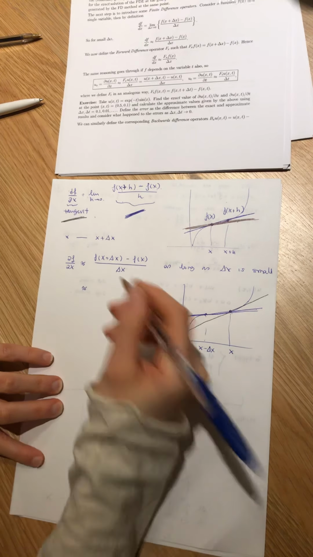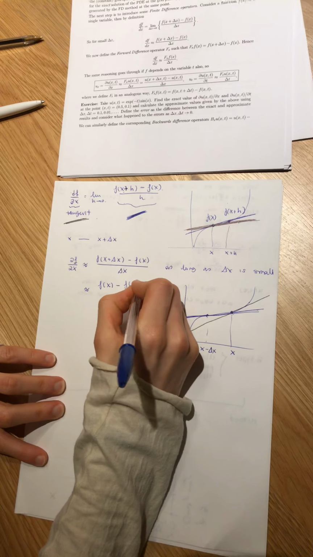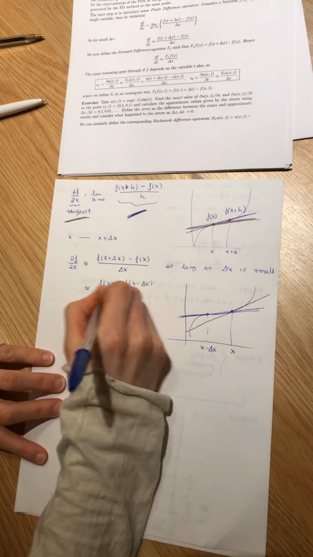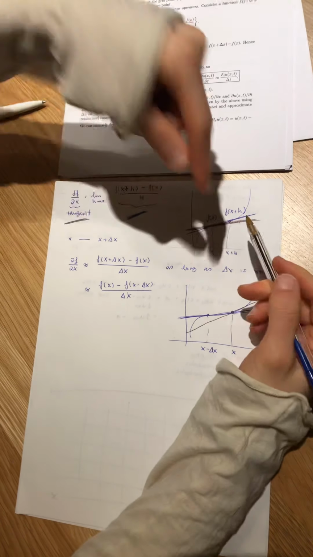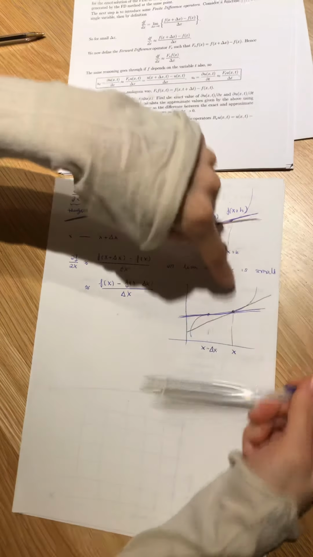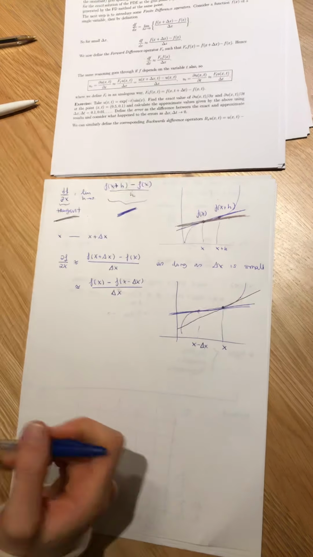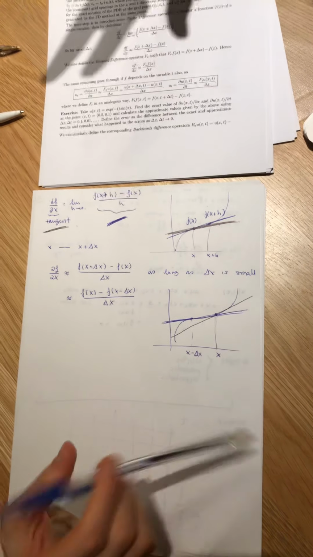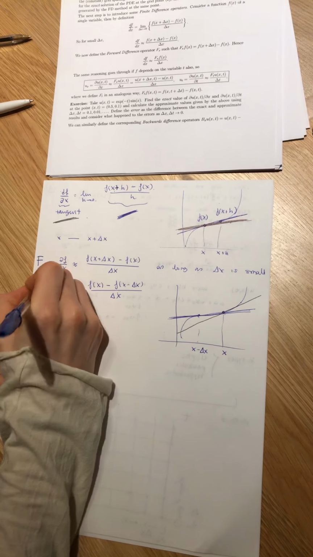And what do we do? We make f of x minus f of x minus delta x, over delta x. So instead of fixing this point and moving this line, we're fixing this point and moving this line. So these are forward, and these are backward.